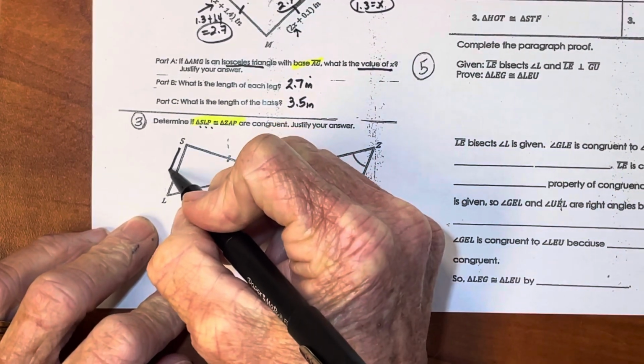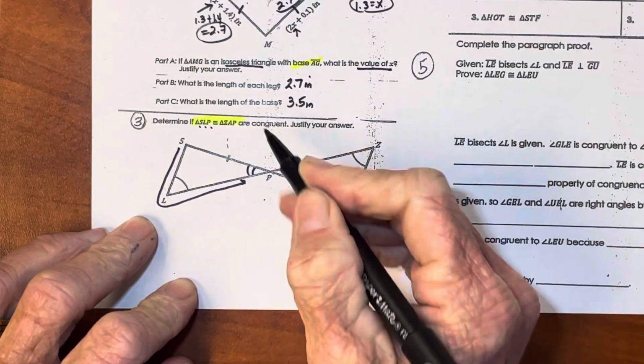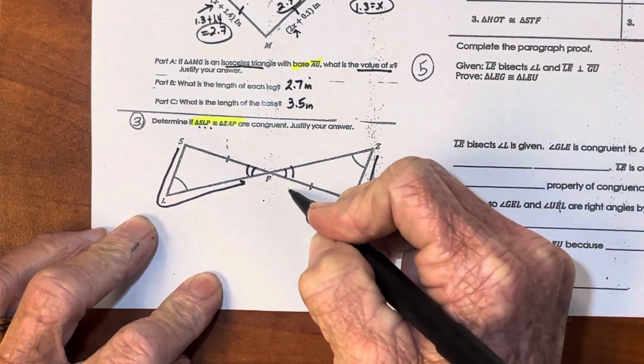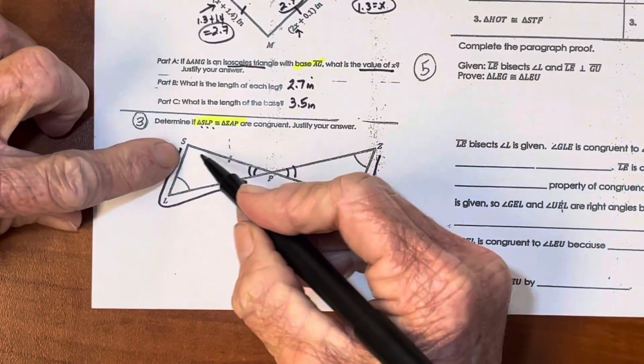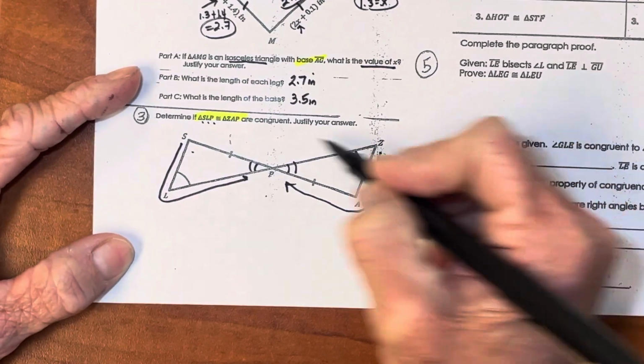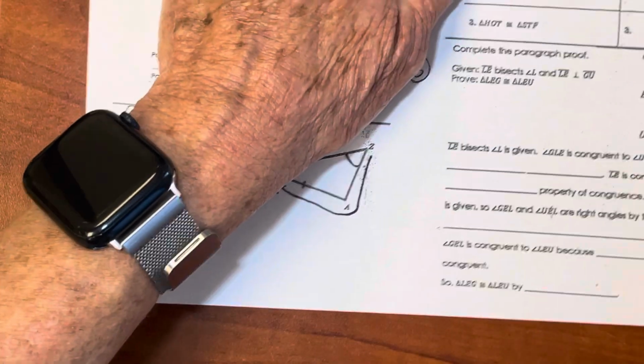SLP, starting at S, turning the corner at L, and finishing up at P, is not the same as starting at Z and finishing at P. We start with the unmarked angle in this triangle, and you're starting with the marked angle there. So because of that, we have to say no, they do not match.